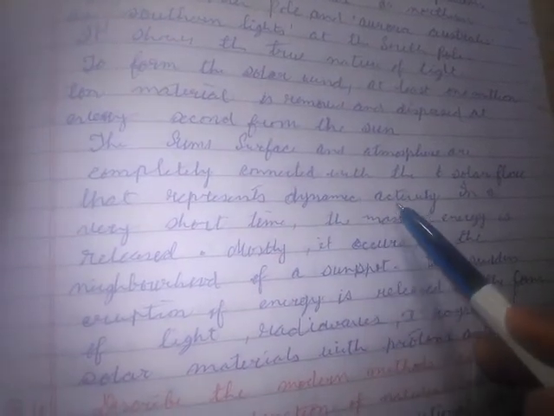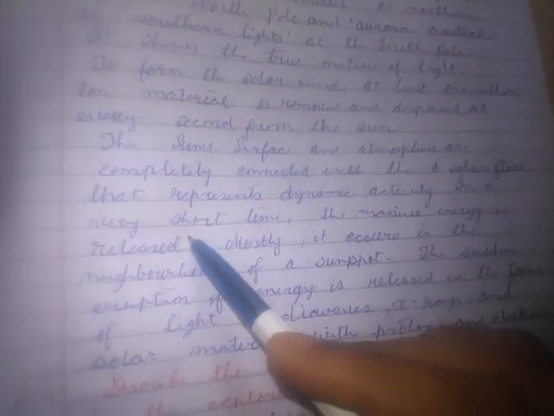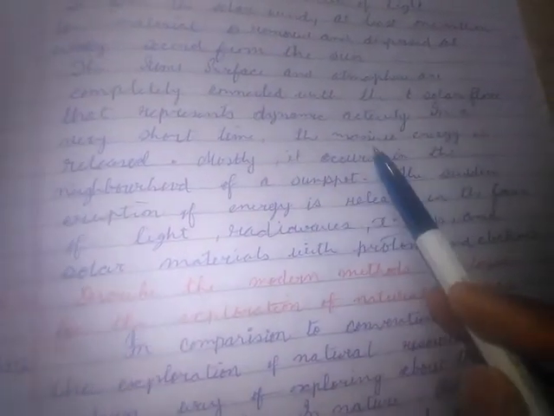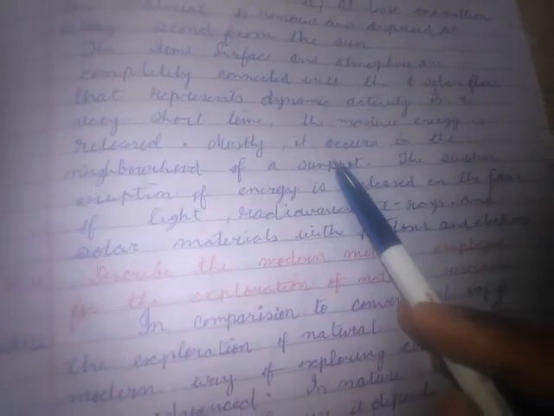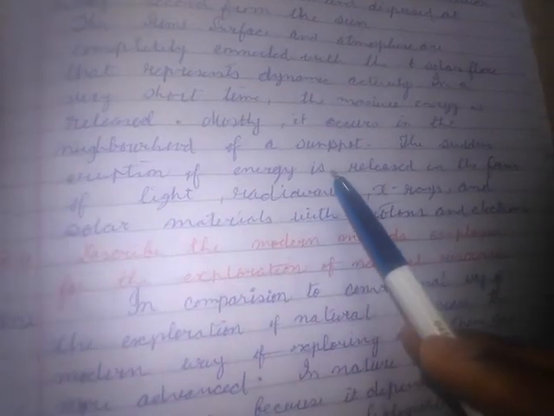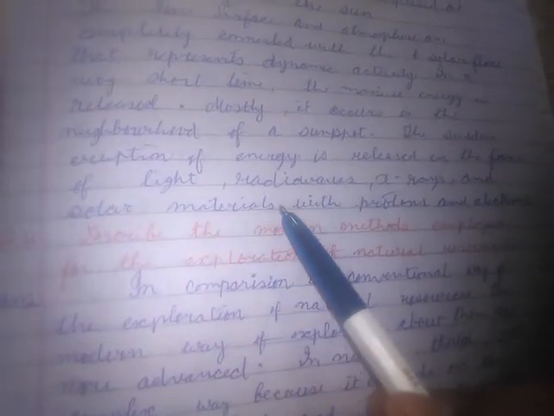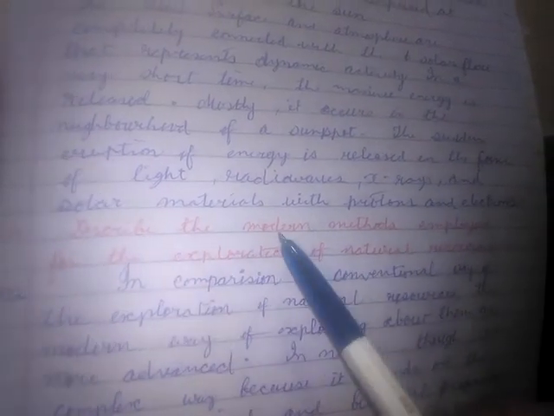The Sun's surface and atmosphere are completely connected with the solar flare, which represents dynamic activity. In a very short time, massive energy is released. Mostly it occurs in the neighborhood of a sunspot. The sudden eruption of energy is released in the form of light, radio waves, X-rays, and solar materials with protons and electrons.